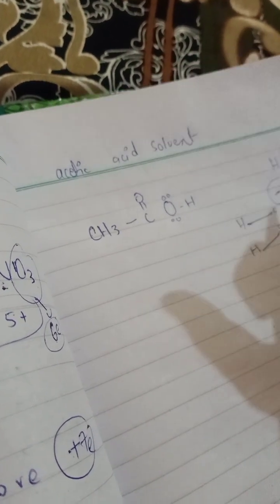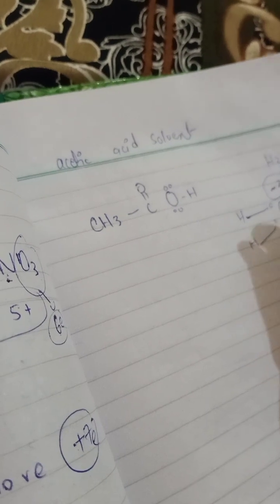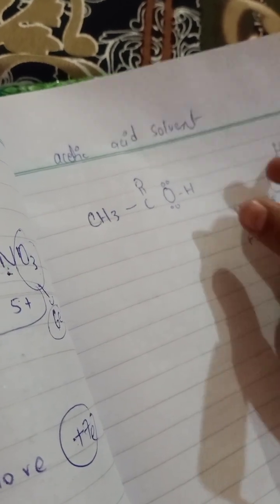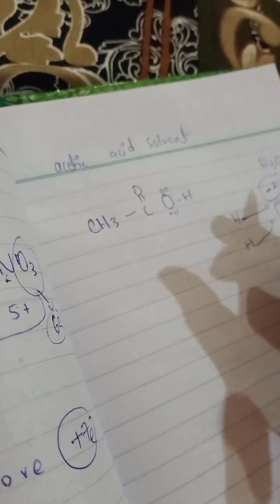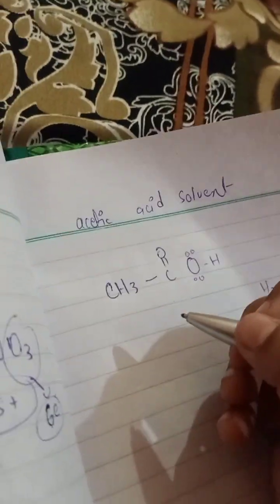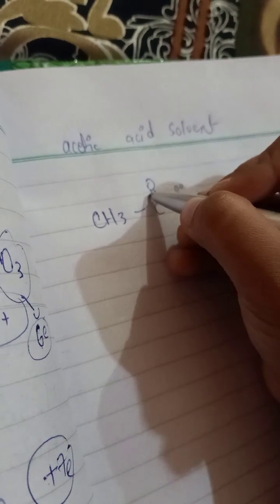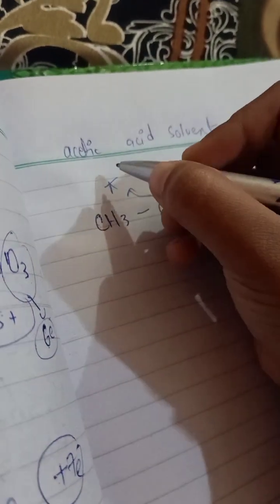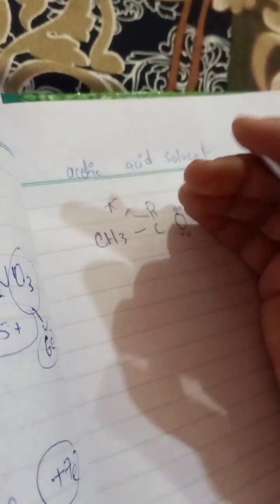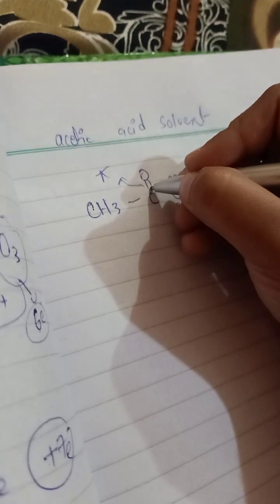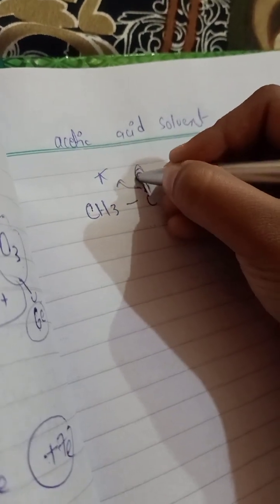They have the ability to give the electron or share the electron with the hydrogen, due to the negative charge. If we talk about acetic acid, here we have the pi bond. This pi bond will be closer to the oxygen.